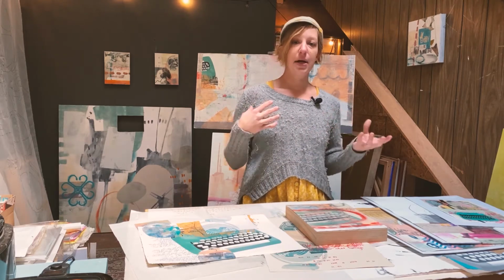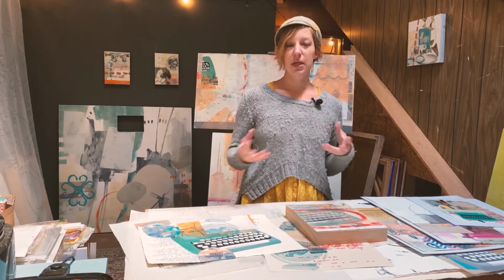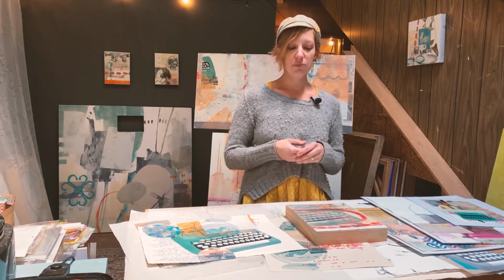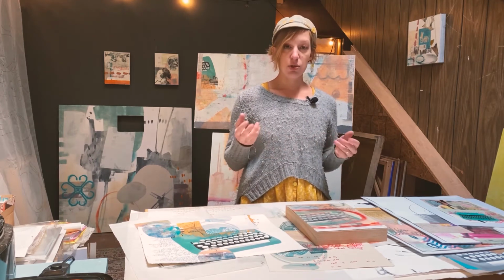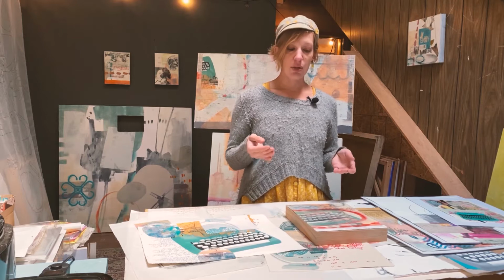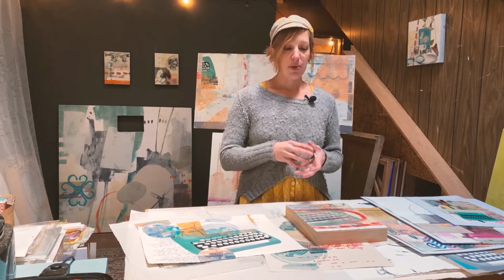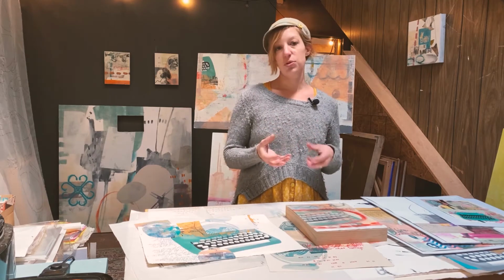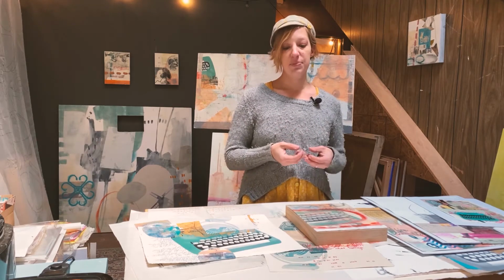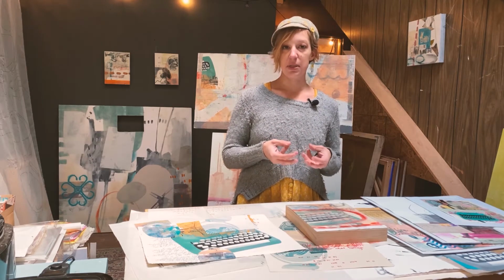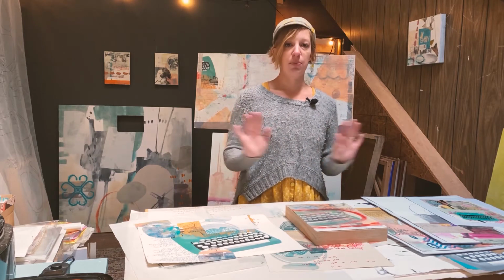So media and materials I'm kind of using interchangeably. Because I work mostly two-dimensionally, I use a lot of materials that lay flat. So I'm not particularly using a sculptural material like clay. Some surfaces do tend to get built up, but I'm really working on a two-dimensional plane.